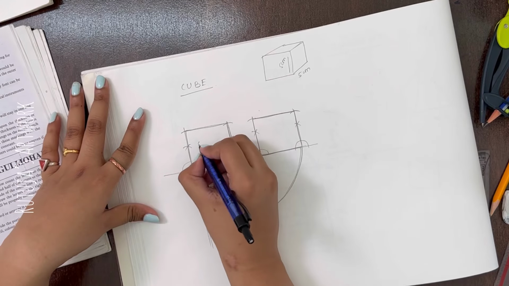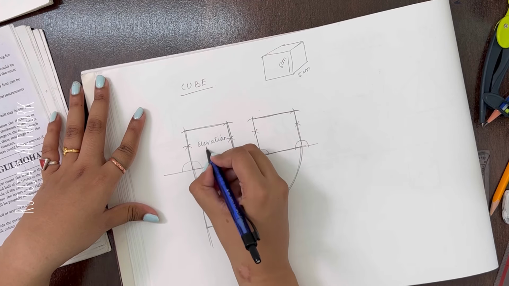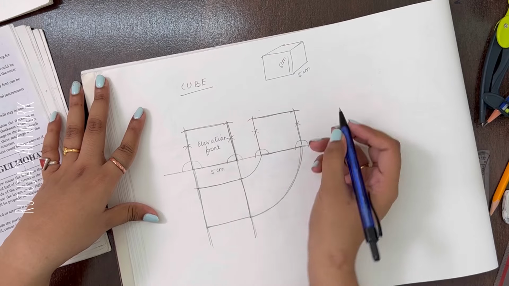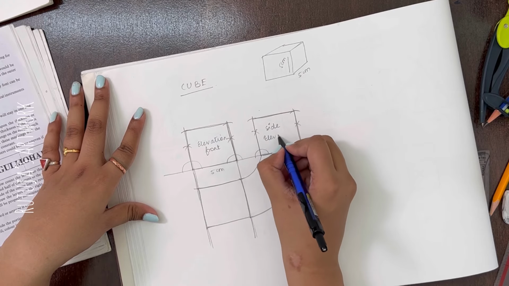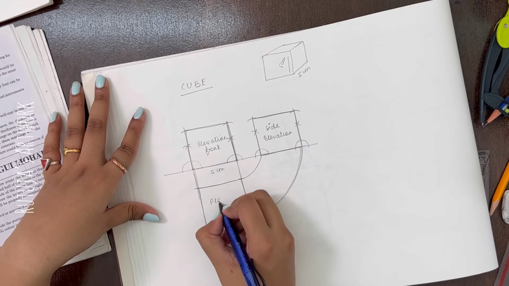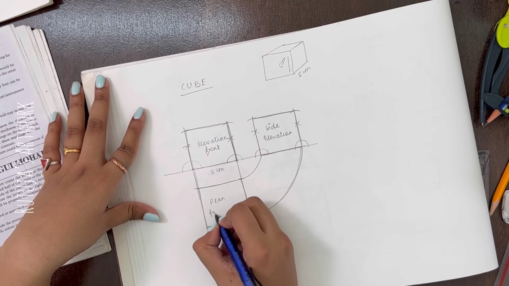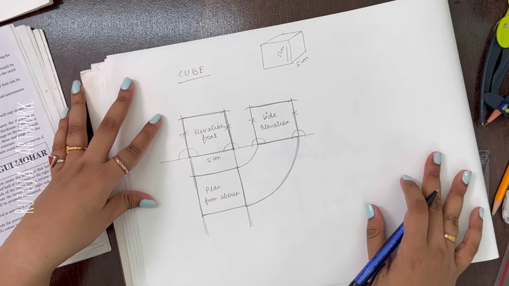Don't forget to write elevation, front, this is side, this is plan from above, and write the names.